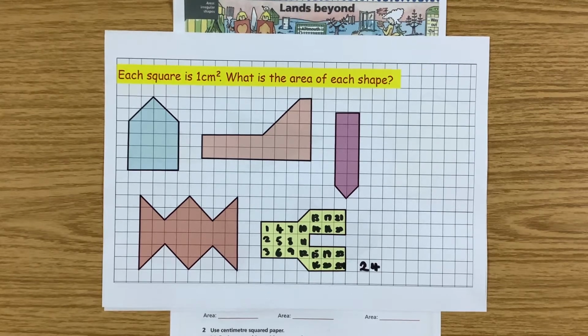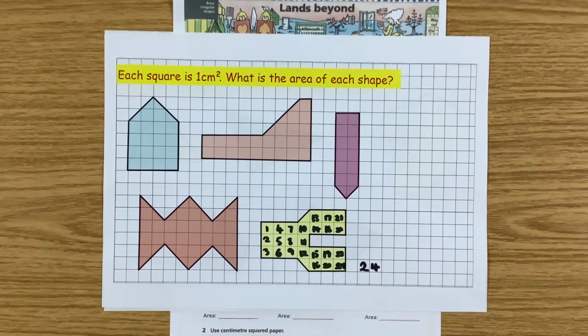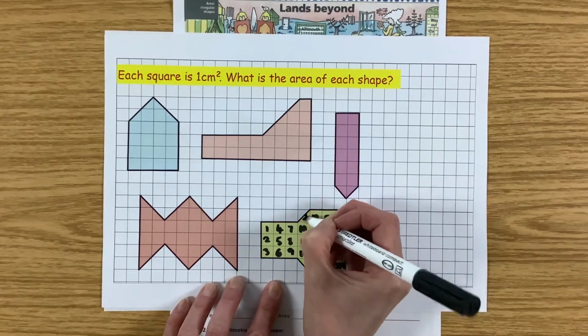But not every square is a full square. What do you notice about this one and about this one? They're both half squares, aren't they? So in each of these, I'm going to write half.